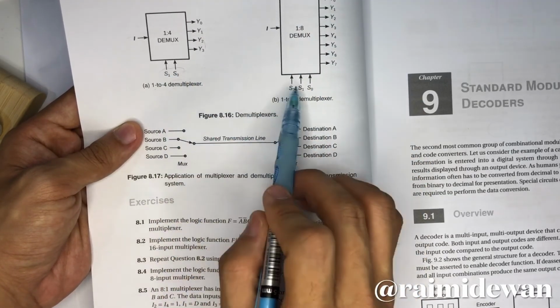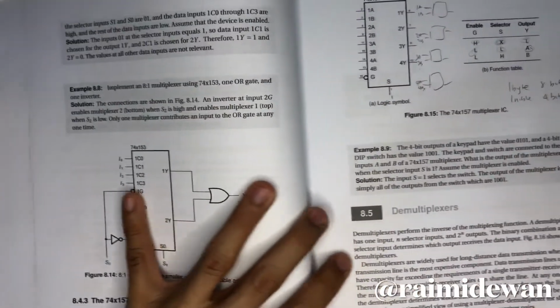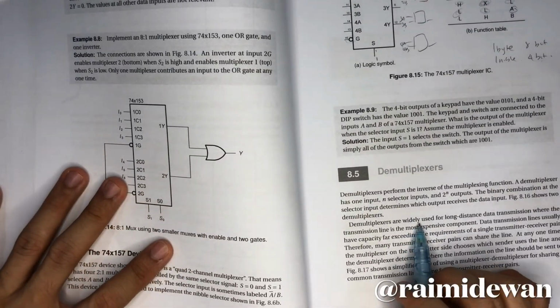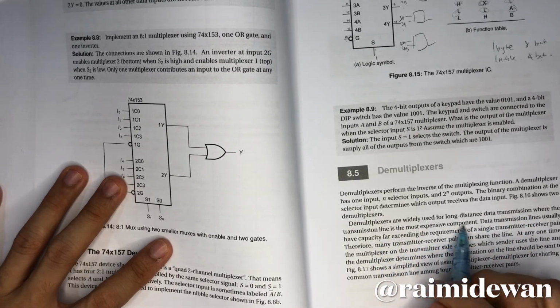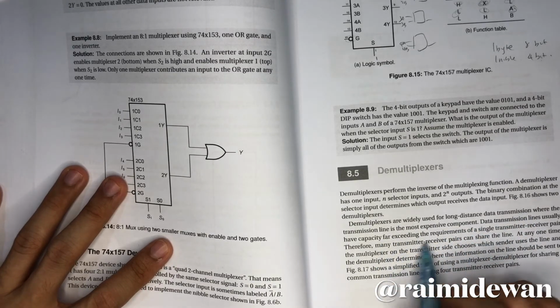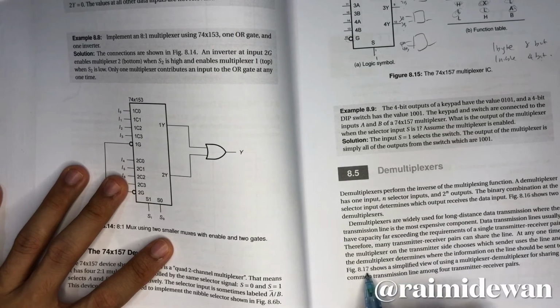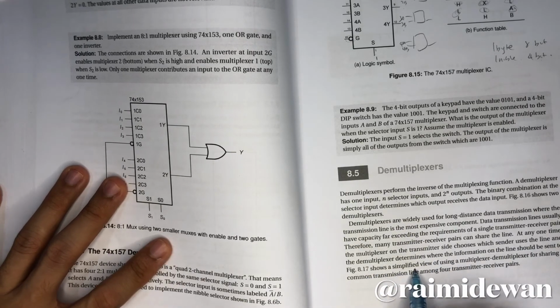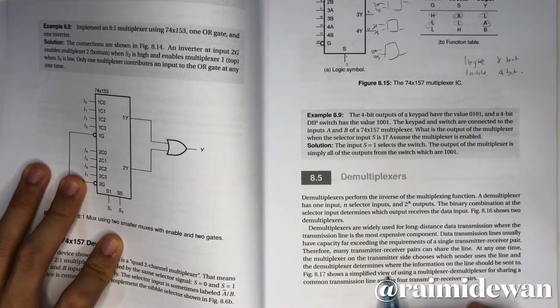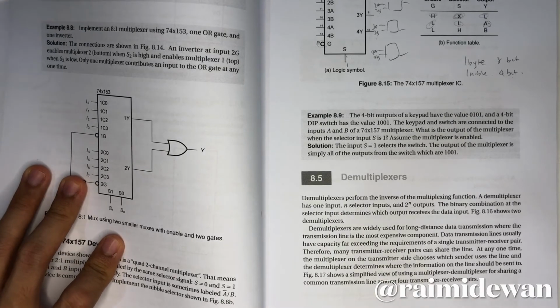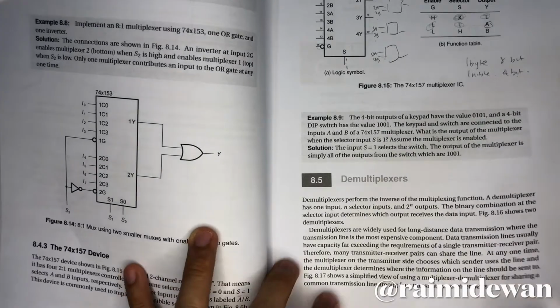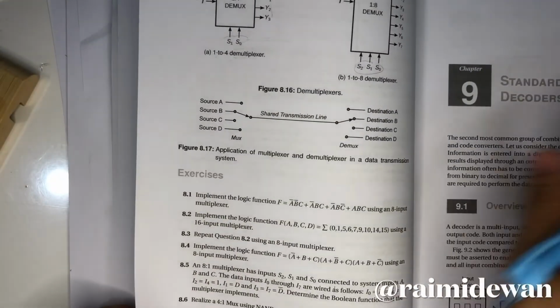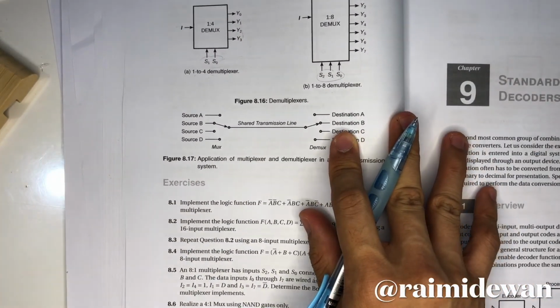And this is the data select input. Now demultiplexers are widely used for long distance transmission, where the transmission line is the most expensive component. You guys can do this yourself. Figure 8.17 shows a simplified view of using a multiplexer and demultiplexer for sharing a common transmission line among 4 transmitter-receiver pairs. This is like channel communication, for example.